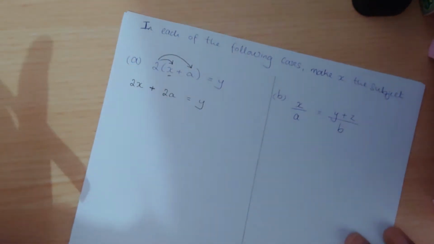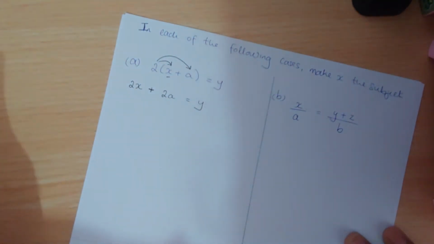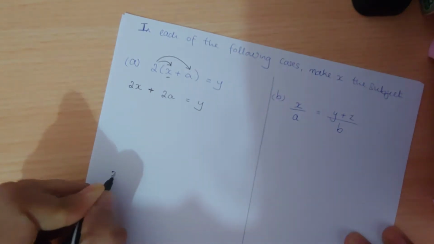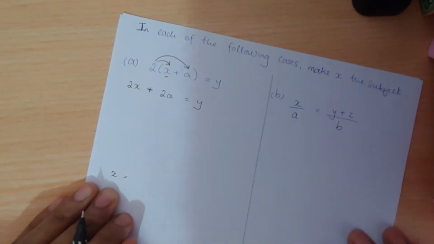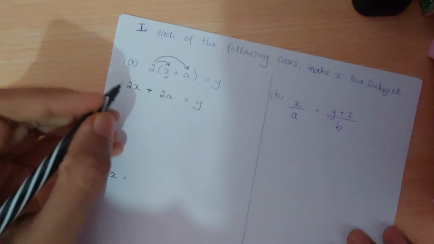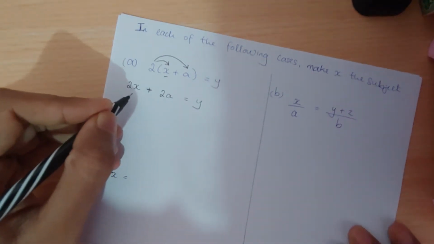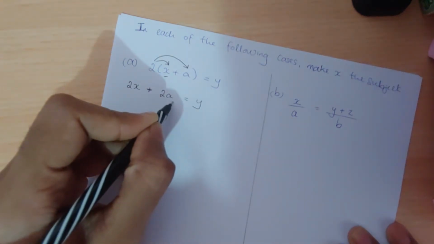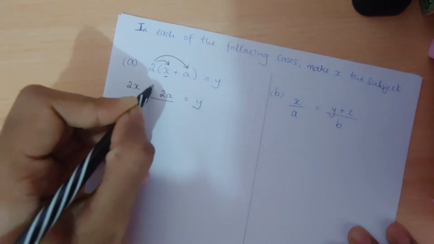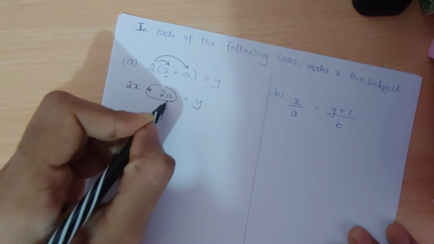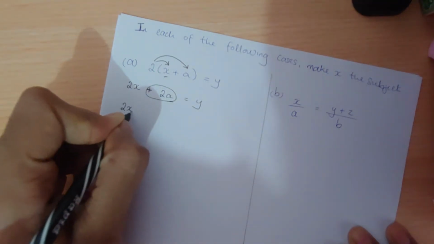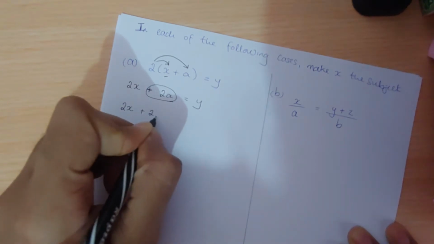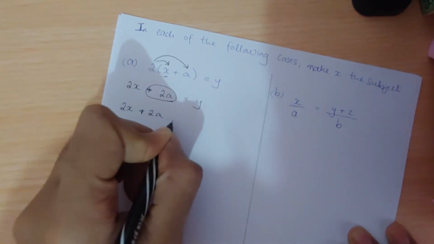So, when I say I need to make x the subject of formula, therefore, I want something like this: x is equal to something, and x is on my left hand side. So, how do I make x become alone now? I must get rid of 2a. Here you have plus 2a. Therefore, I will minus 2a, right? Therefore, it will be 2x. You have the plus 2a. I minus 2a.